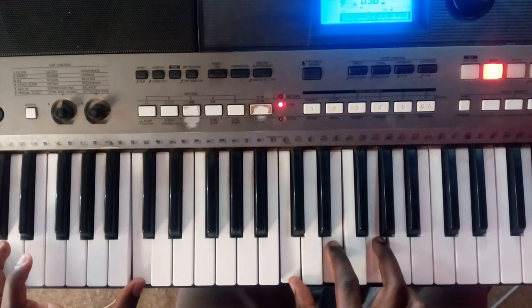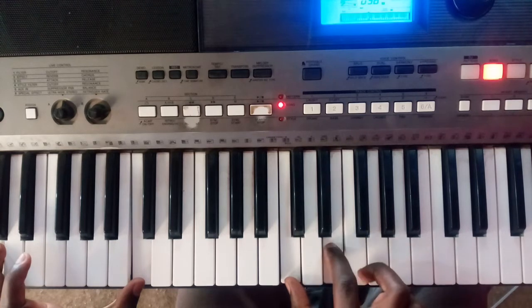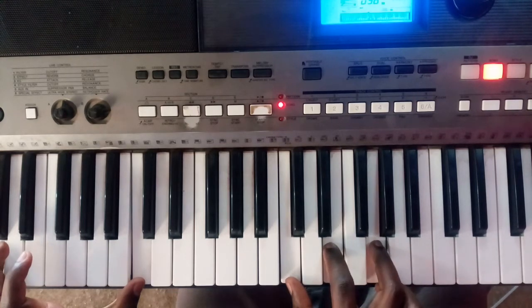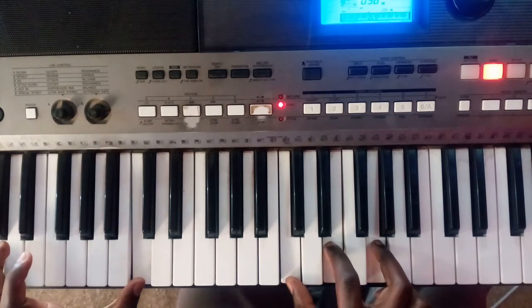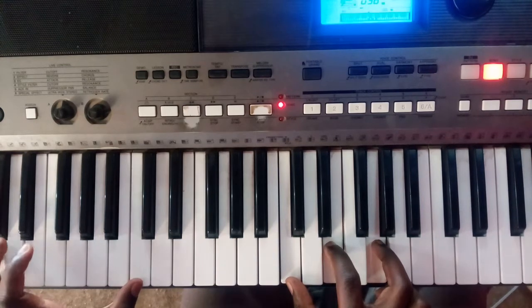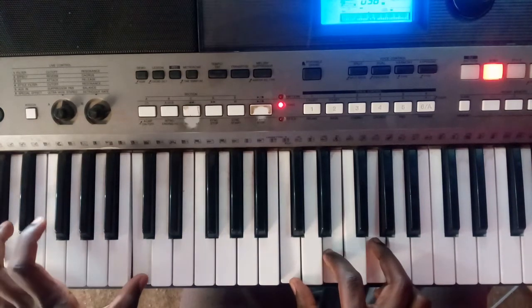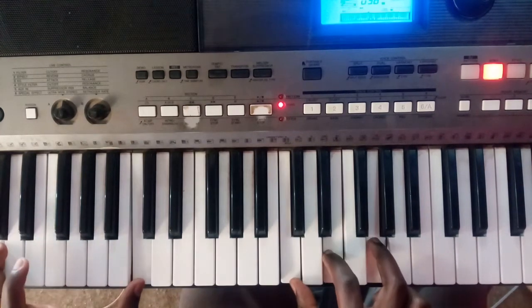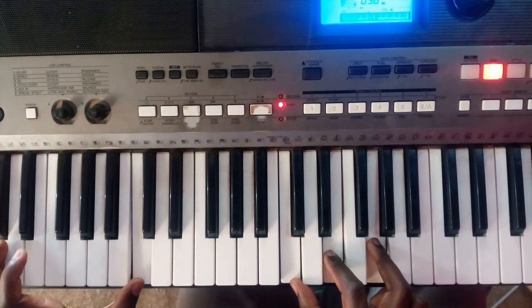Because on the scale of C major, we learned that this is the 1st degree, this is the 3rd degree, and this is the 5th degree. And therefore, this principle applies to all other chords. So that's the first chord, C major chord.